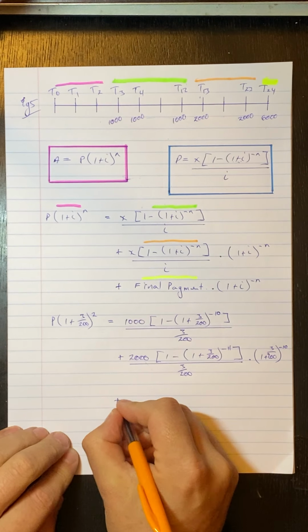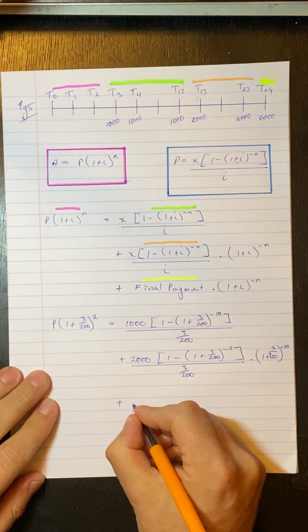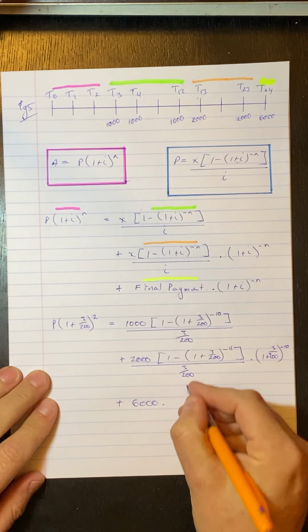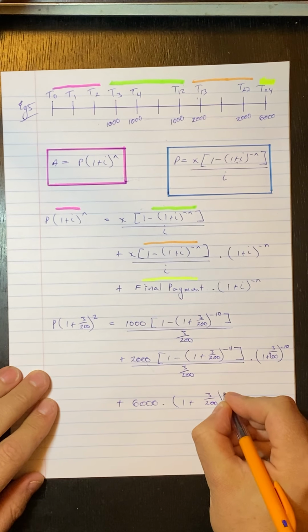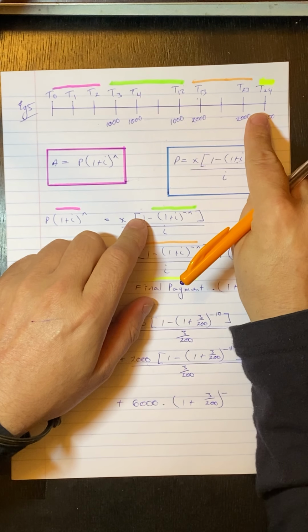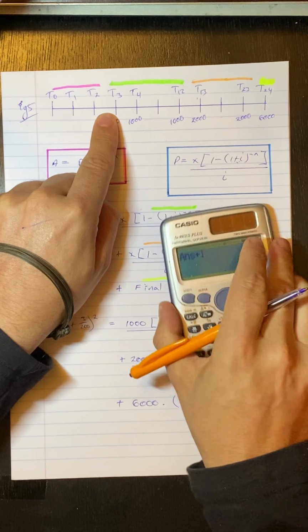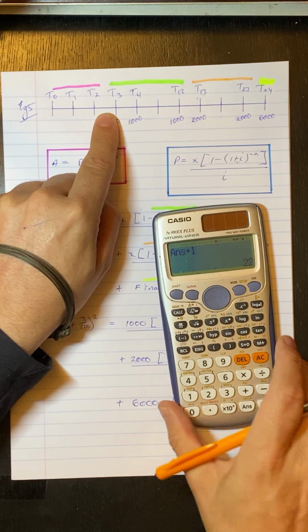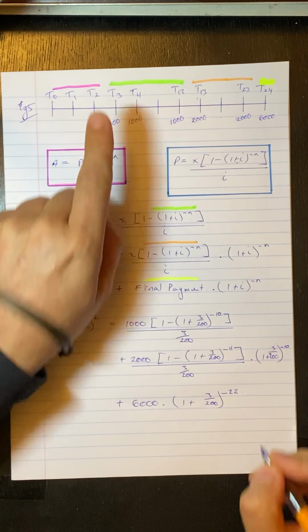Okay. Plus, now we're going on to our final payment, which is the 6,000. And we are going to multiply that by the interest that we need to get rid of. So 1 plus 3 over 200 to the power of minus. Now, we are going from 24 to 3. We need to get rid of all of this bit. So we get 24 minus 3 plus 1, so we need to get rid of 22 interest parts.